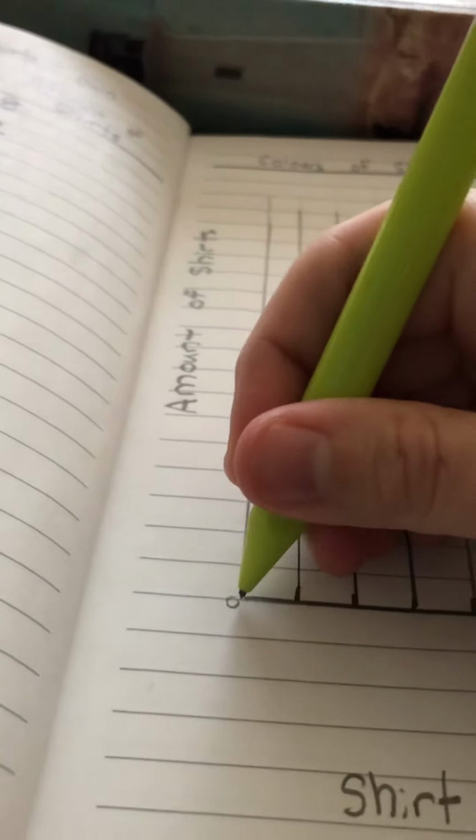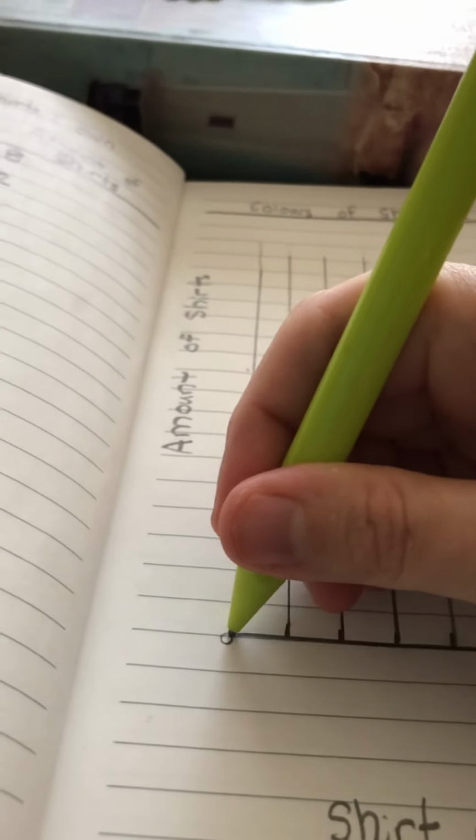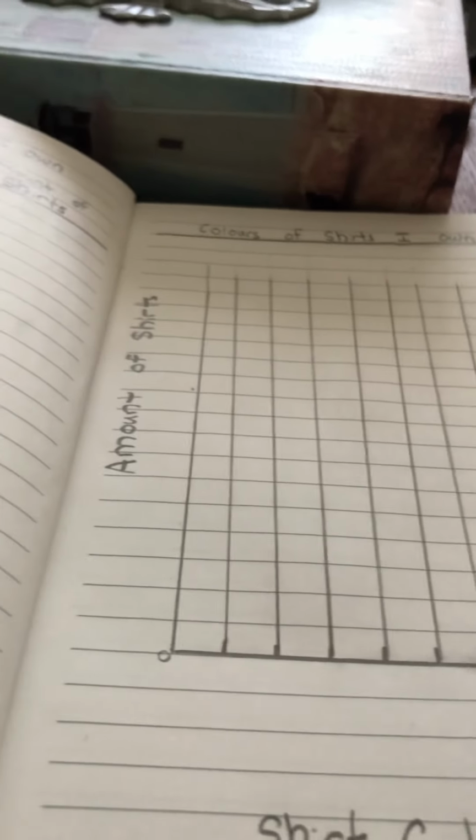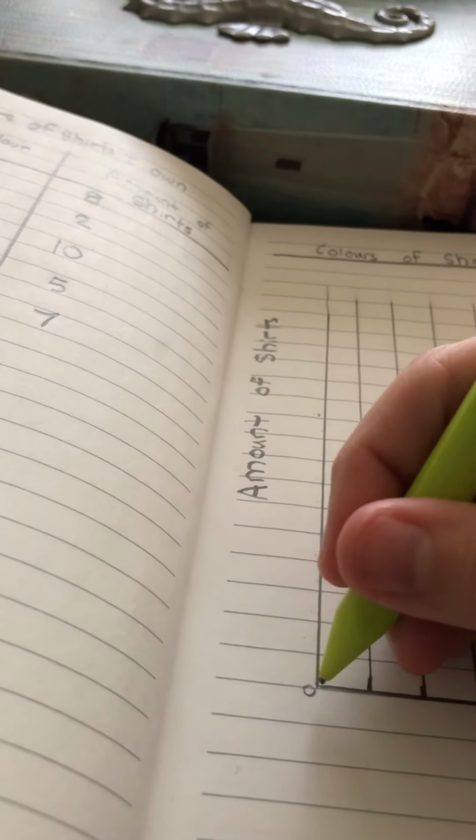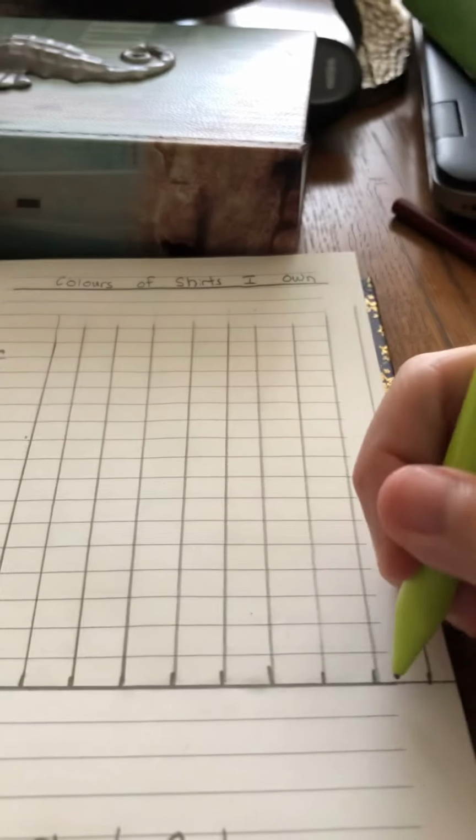You're going to notice that I've put a 0 here. 0 is always in the bottom left corner of your graph. You always start at 0. You don't start your numbers down here. I wouldn't start 2 here because there's nothing here. See, if I color it, there's nothing.